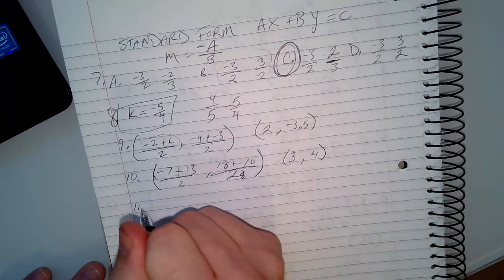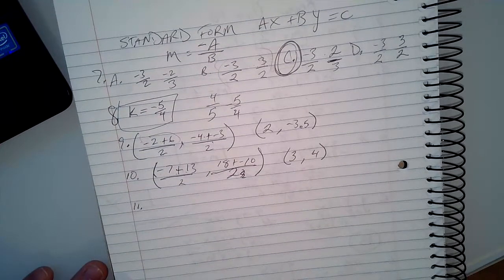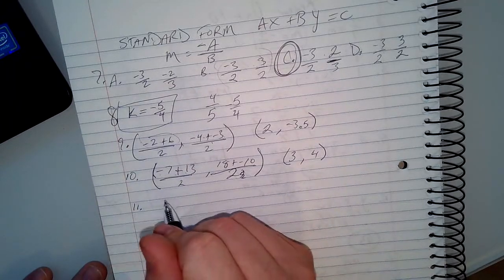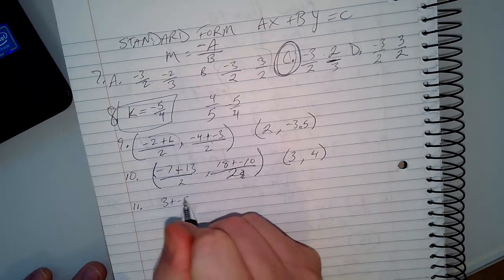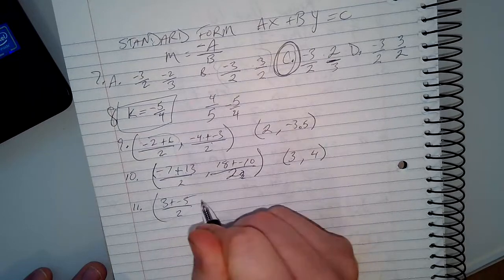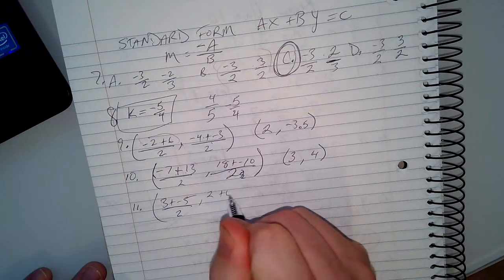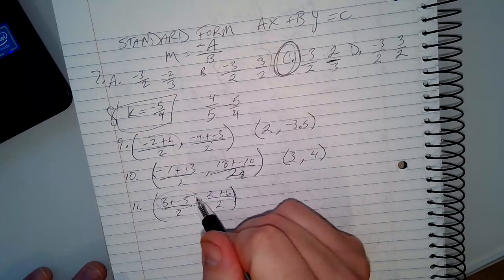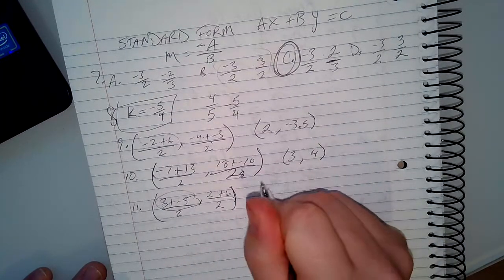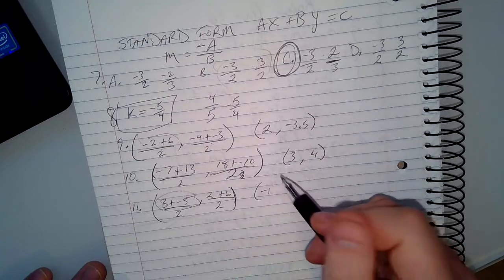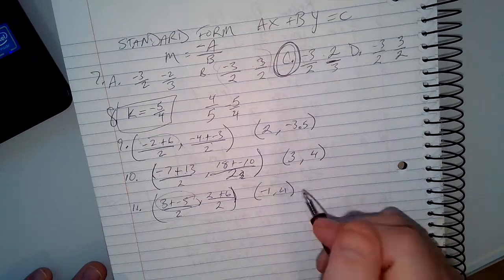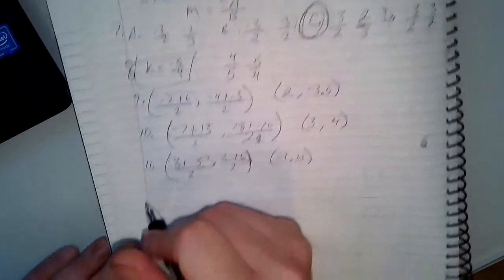Number 11. Find the midpoint of a segment whose endpoints are given. Once again, it's just the average. So 3 plus negative 5 over 2, and 2 plus 6 over 2. This is going to give me negative 2 over 2, which is negative 1. 2 plus 6 is 8, divided by 2 is 4. That will be my answer. Number 12.